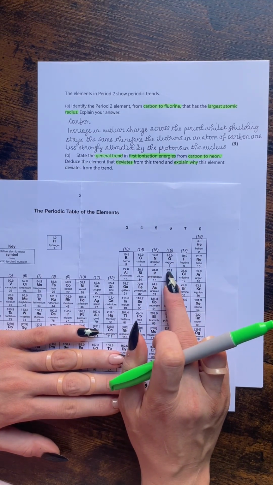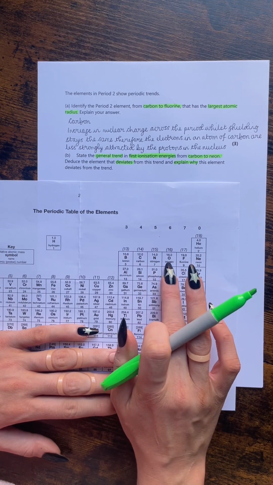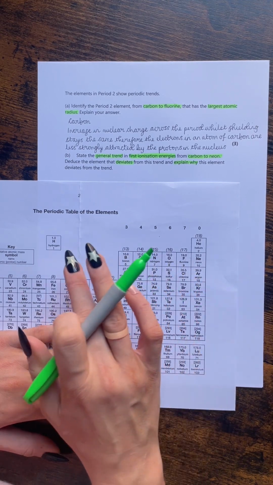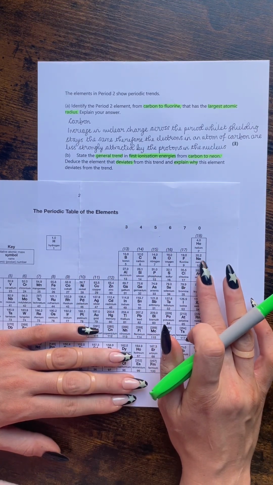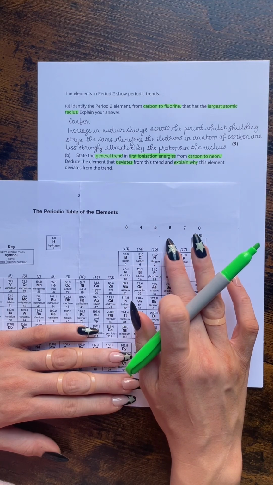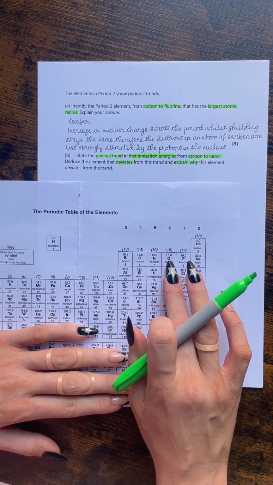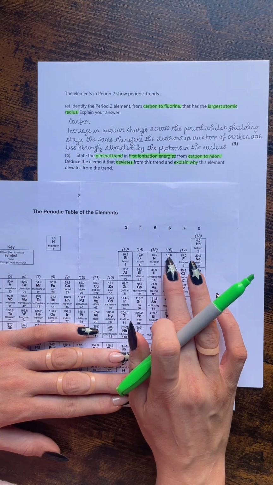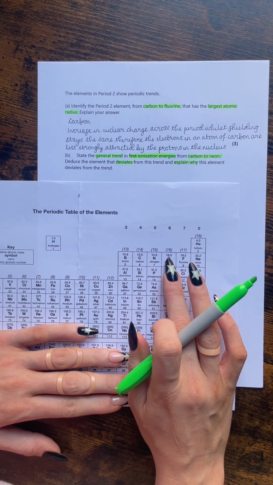So for period 2, it's going to be that there's a dip from nitrogen down to oxygen, and if the general trend is that the first ionization energies are increasing across the period, we're looking for the deviation where we see a drop rather than an increase, and the drop will be oxygen. So oxygen is therefore the element that deviates from the trend, and I'll explain why that is in a second.